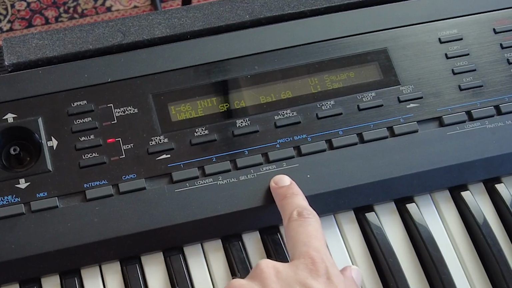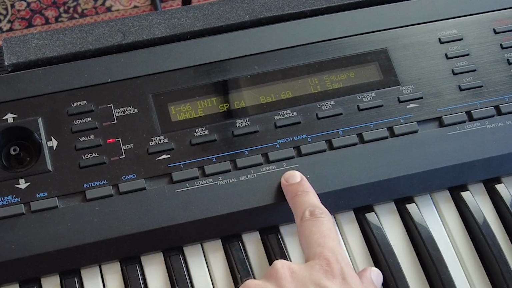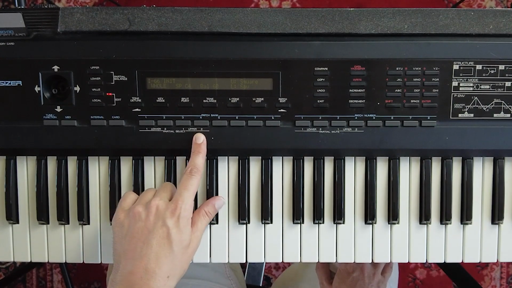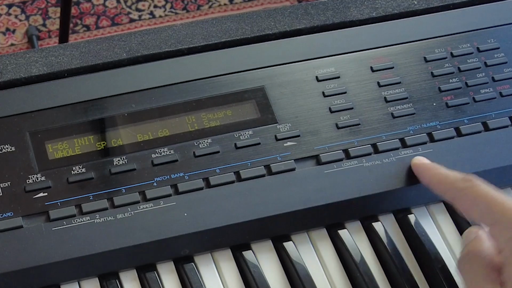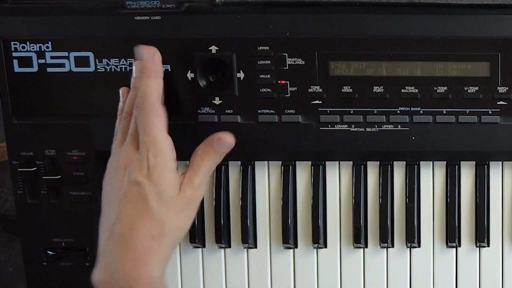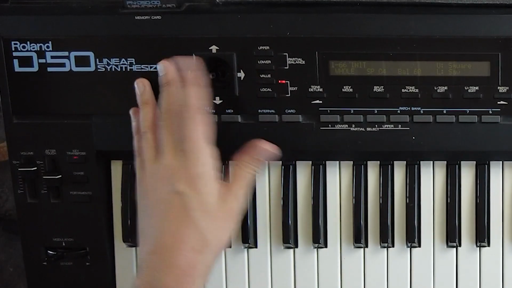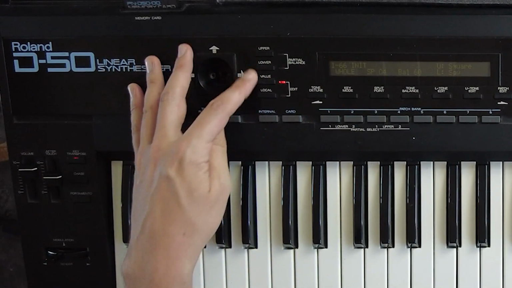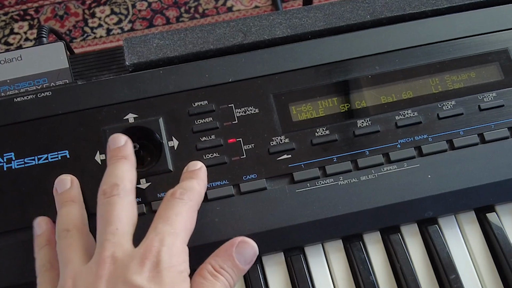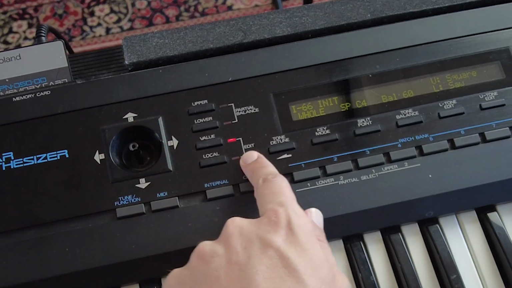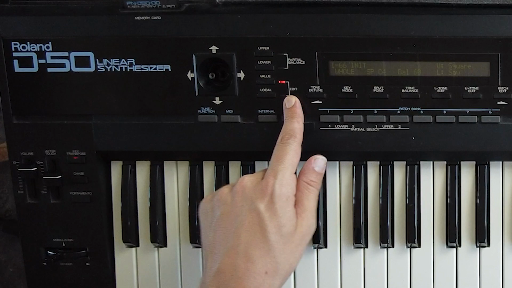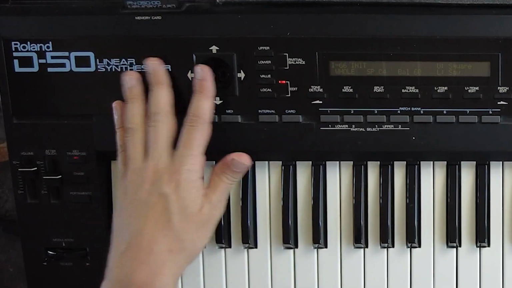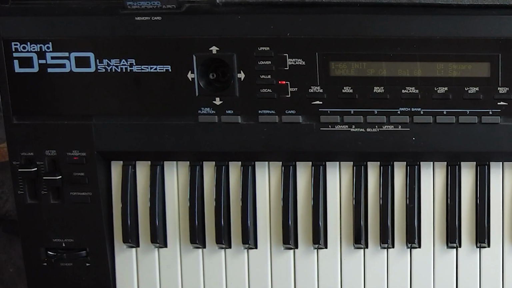The first 4 buttons on the left side here double as partial selectors once you're in a partial edit menu, I'll talk about that more in a bit. And the first 4 buttons on the right side double as partial mutes. The joystick on the top left is mainly for adjusting values within the menu. The red light to the right of this value button shows you that this is what it is doing right now. If it's set to local down here, this lets you adjust 2 parameters at once. And with the 2 top buttons here engaged, you can either adjust the partial balance of the upper or lower tone.